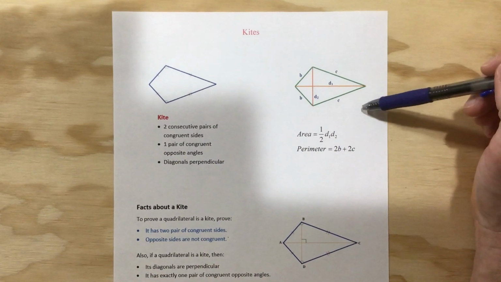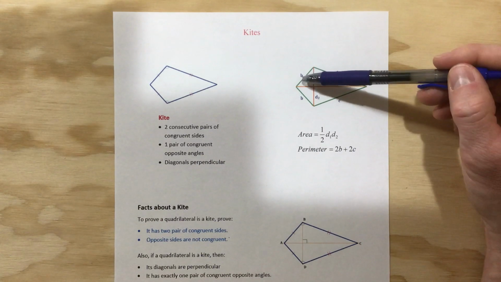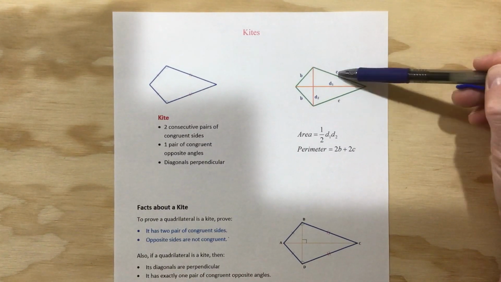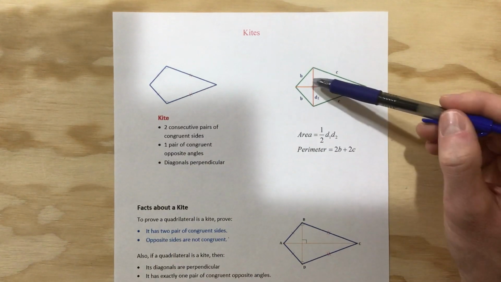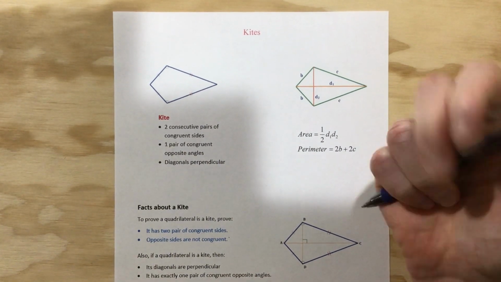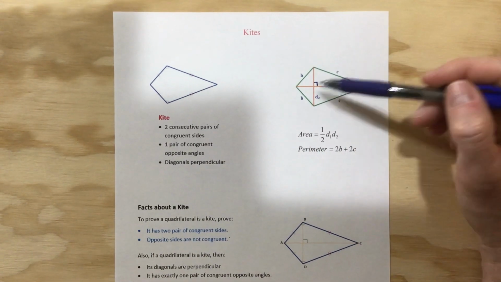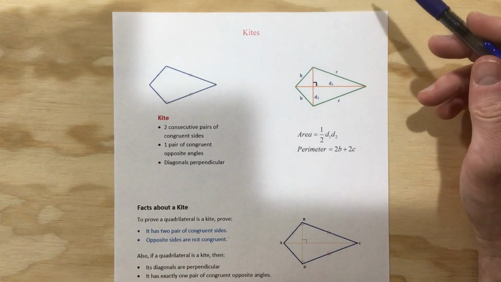So let's take a look over here. This is kind of labeled with letters, right? These two are both length B, they're congruent. These are both length C, they're congruent. The diagonals are perpendicular, right? There's a right angle there. The diagonals are D1 and D2. They are not the same length.